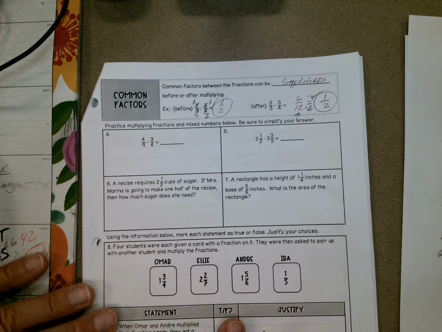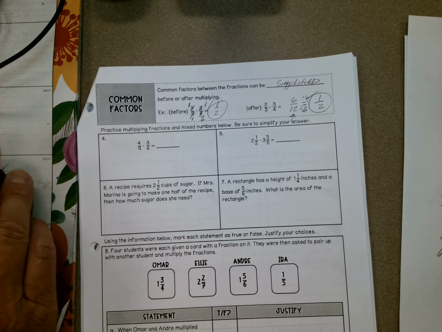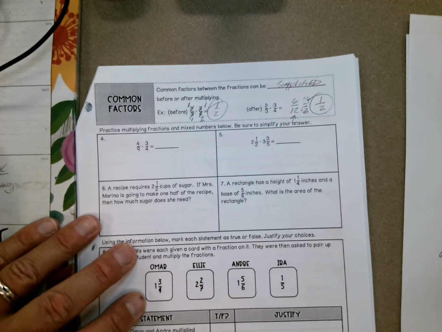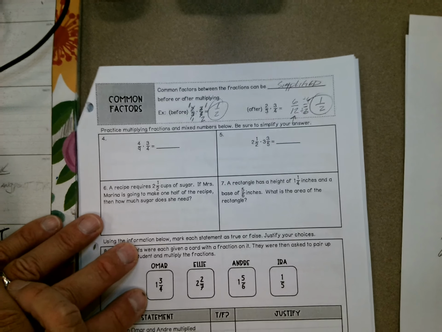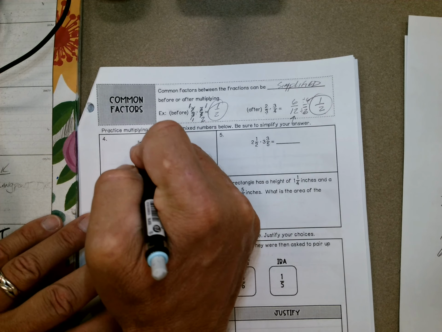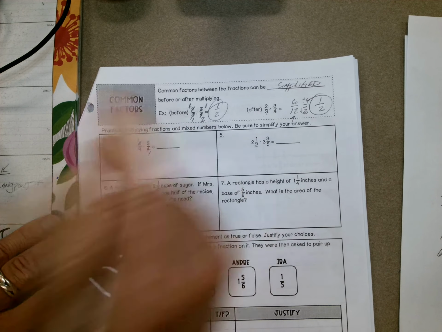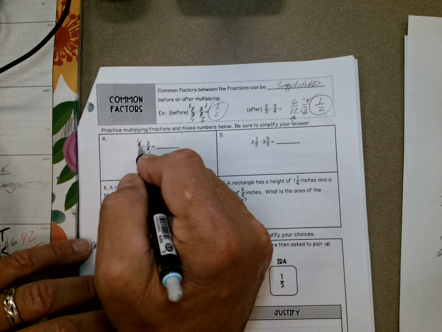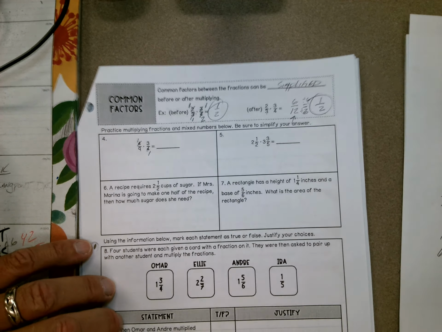Let's continue on, okay? And let's work this factoring technique. All right, 4/9 times 3/4. First thing I look for is the same number top and bottom. And I see that scenario right here. So 4 divided by 4 is 1. 4 divided by 4 is 1. I'm just factoring out. I'm dividing both of these by 4, okay?